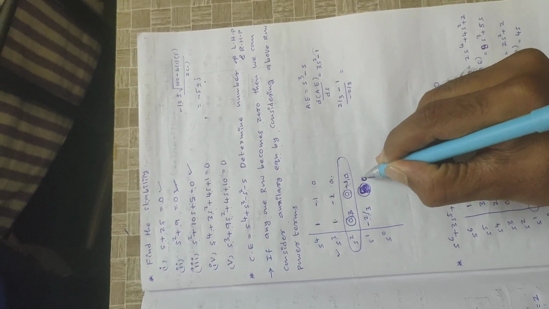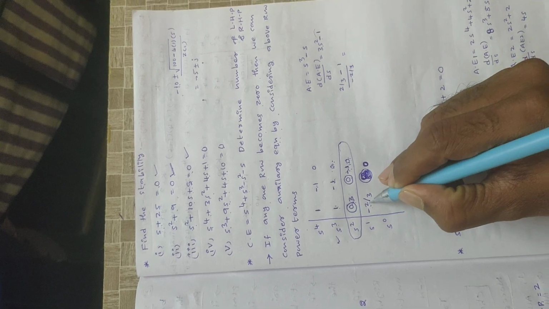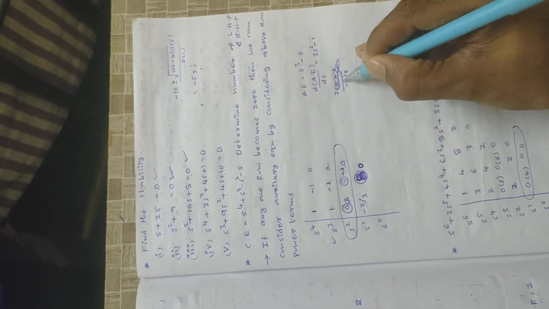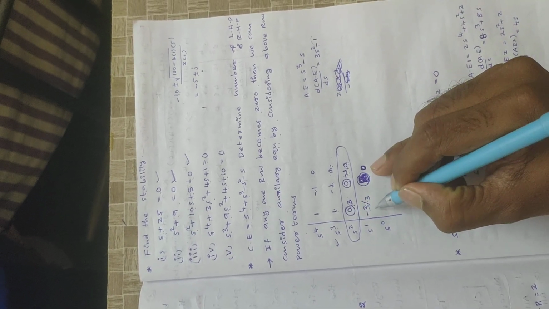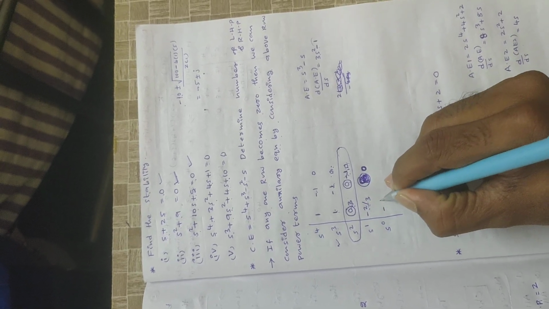This value is 0. Please observe clearly. After that, minus 2 by 3 into minus 1, you will get plus 2 by 3, minus 0 divided by minus 2 by 3. 2 by 3 and 2 by 3 cancel, you will get minus 1.